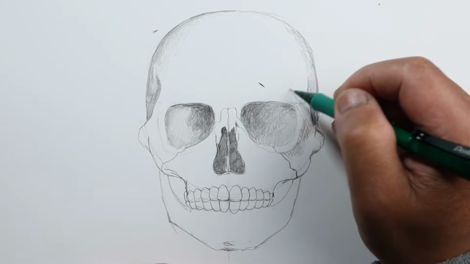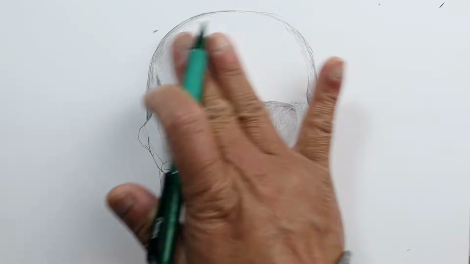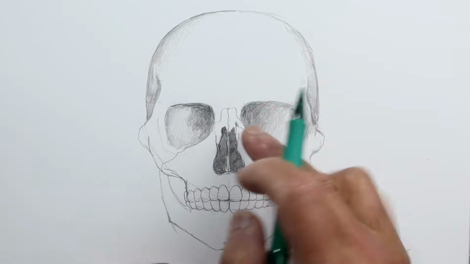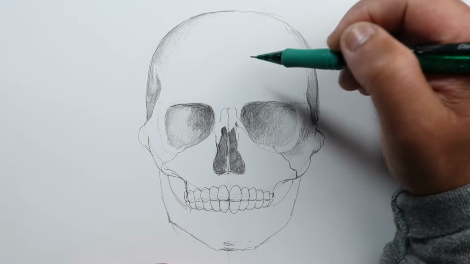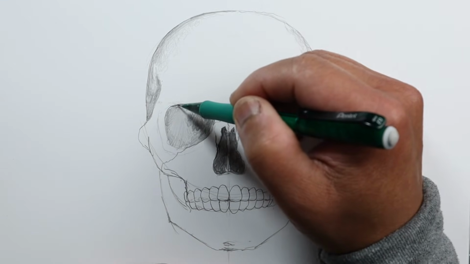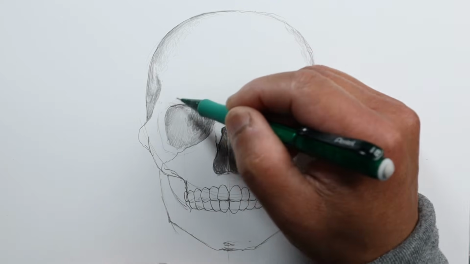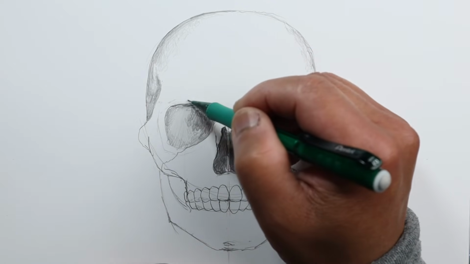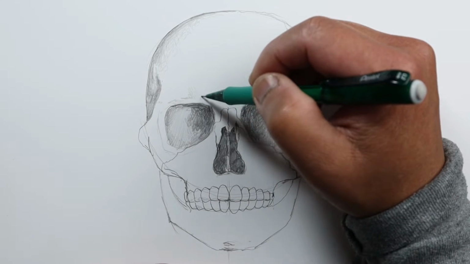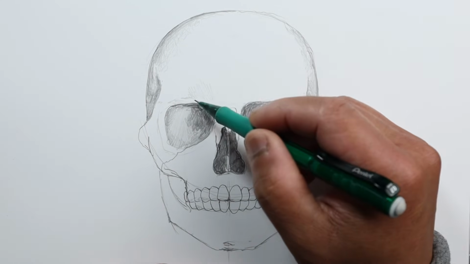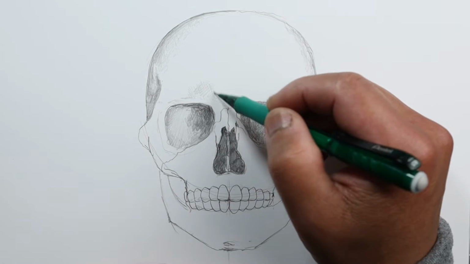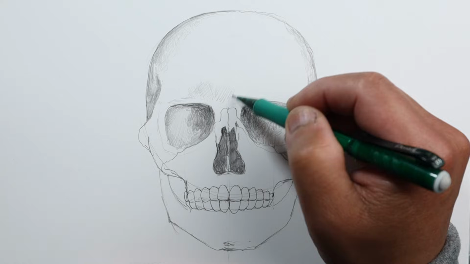Okay, so this part of the skull where the forehead is isn't perfectly flat the way it's showing right now. So I'm going to add more shadow, like this part here, the upper part of the orbit, isn't perfectly flat. So I'm going to add some shadow right here, just to show that this rim kind of sticks out a bit. So a little bit of cross hatching right across here.